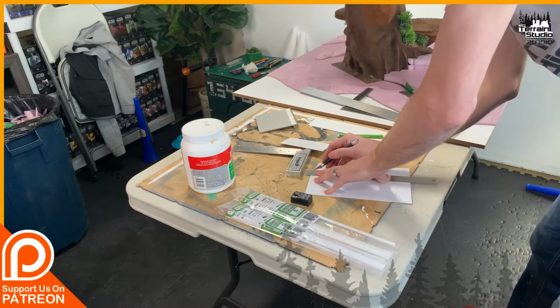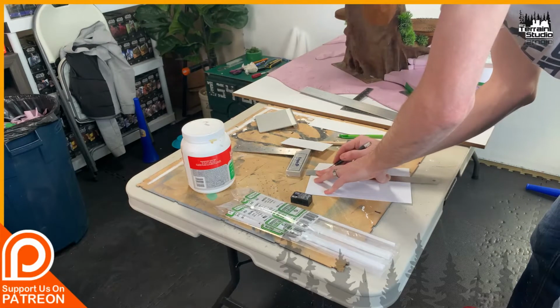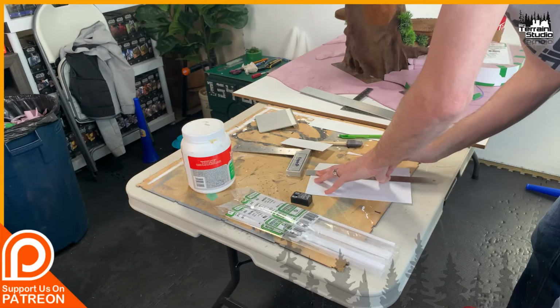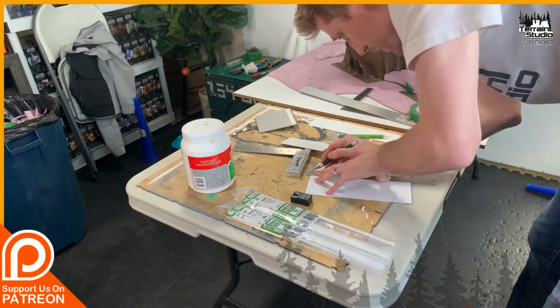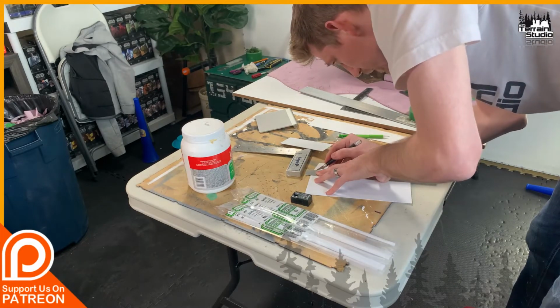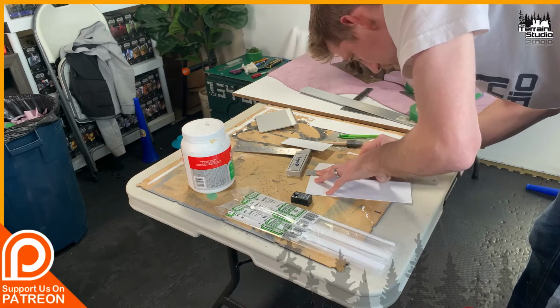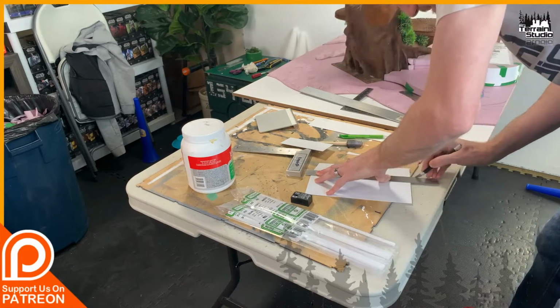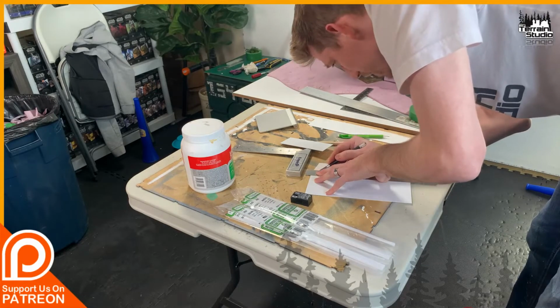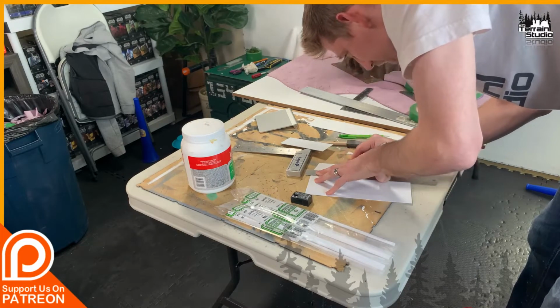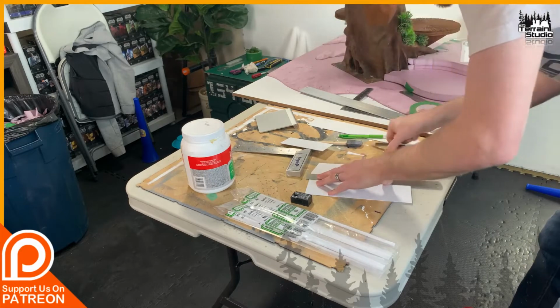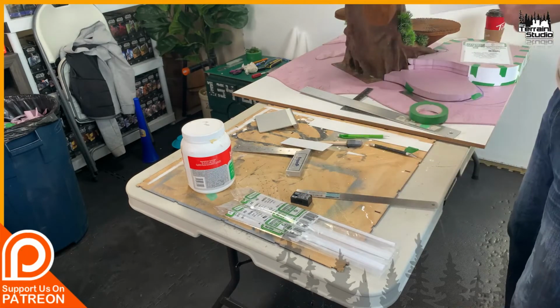I really like how that cut. Going to run them through again because it's got 2 tracks, and I wanted to follow the correct one.